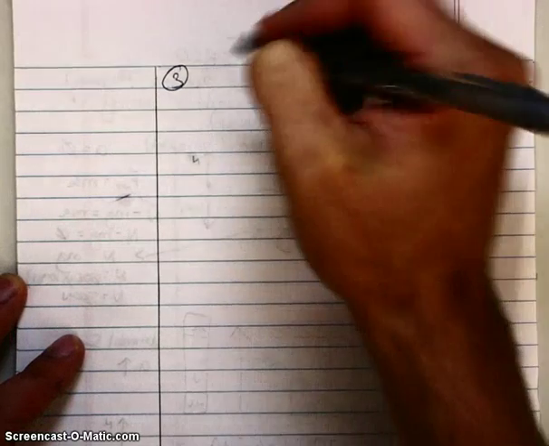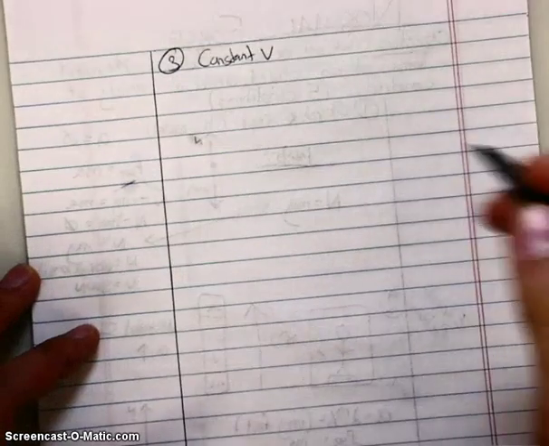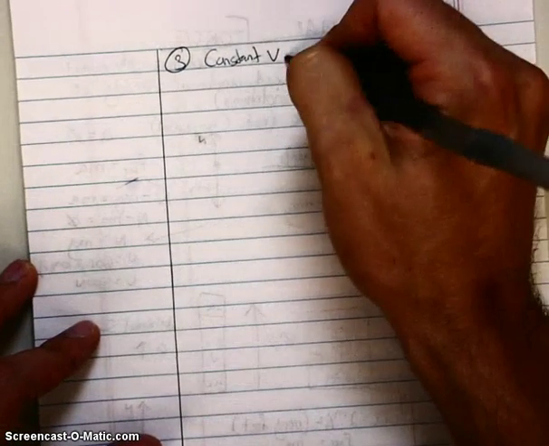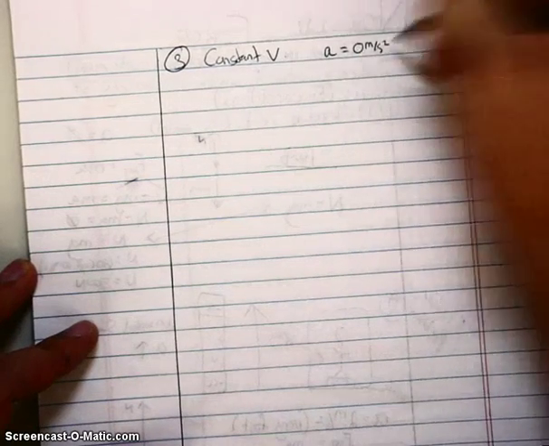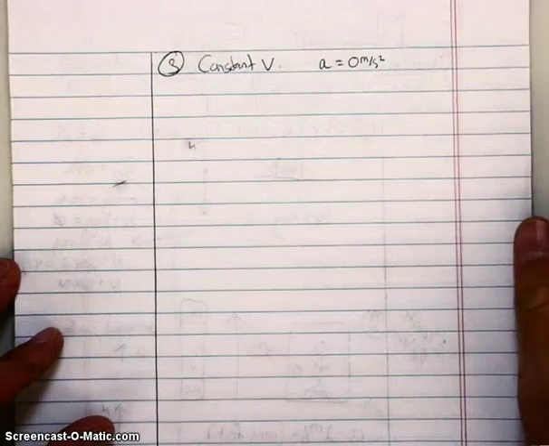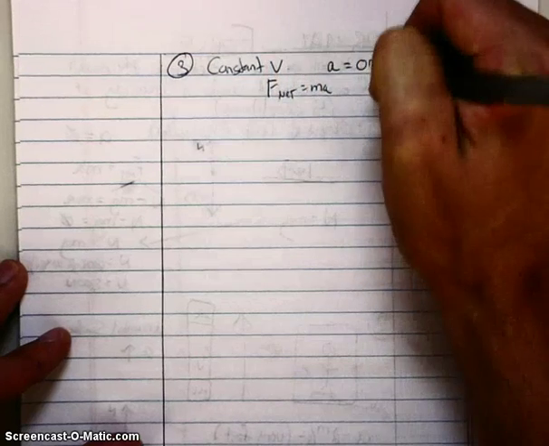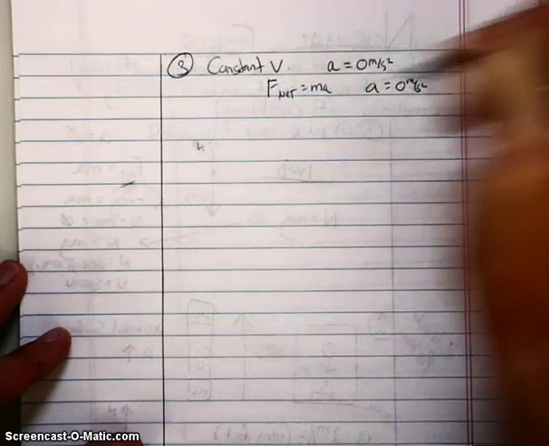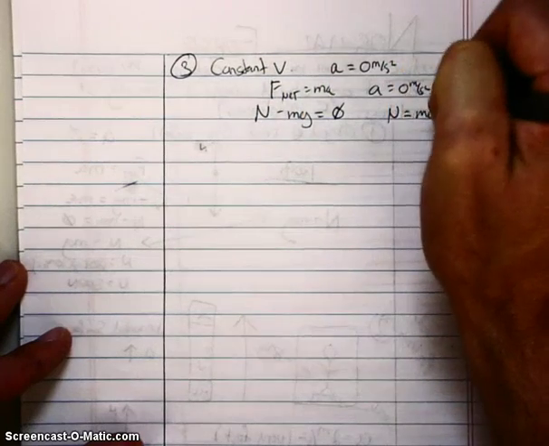The second part of the trip where it's at constant velocity. Constant velocity for the second part of the trip in the elevator. And the reality here is I'm not going to work the whole thing out. Because it's at constant velocity, acceleration equals 0. So even though it is moving, it's still not accelerating. So basically we have the same exact equation. F net equals ma and a equals 0. Oh, I'm writing it again. So n minus mg equals 0, and so we would have n equals mg.